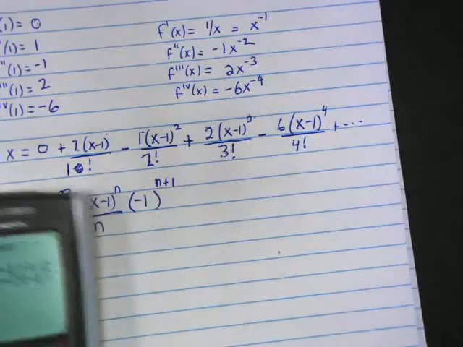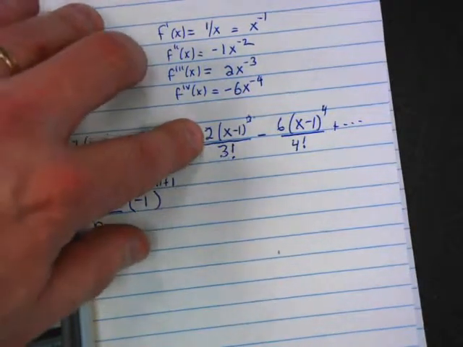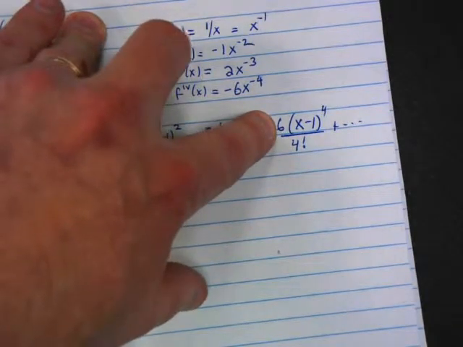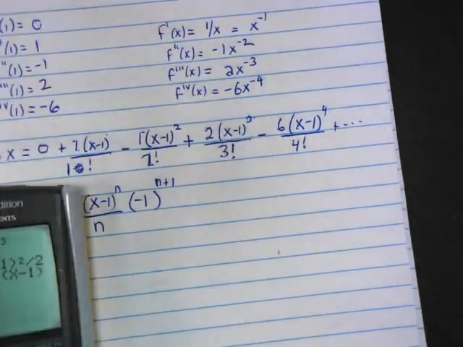Divided by 3, because we have this 2 on top. That 2 reduces with the 2. That 6 reduces with 3 times 2 times 1, so the only thing that lives is the 4.